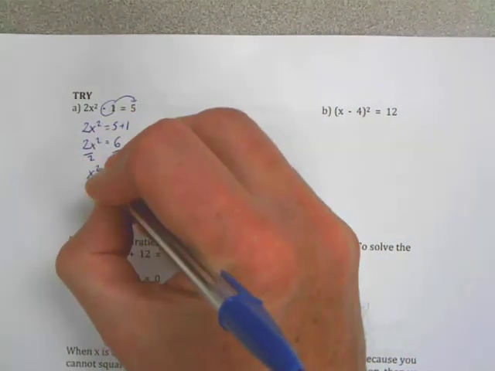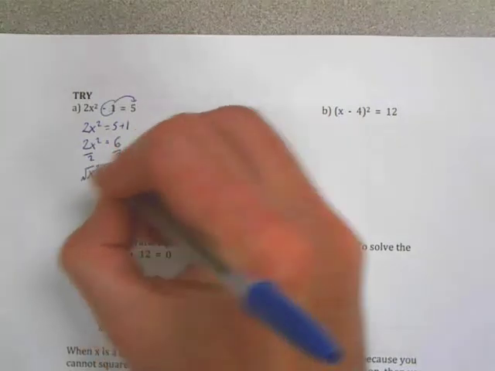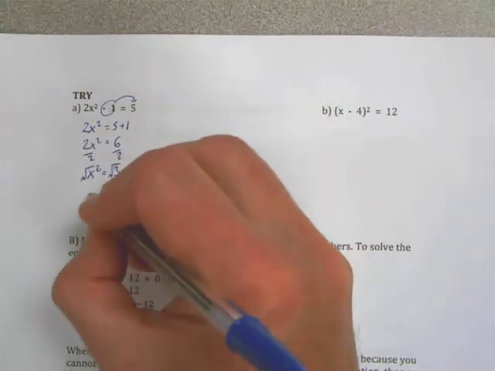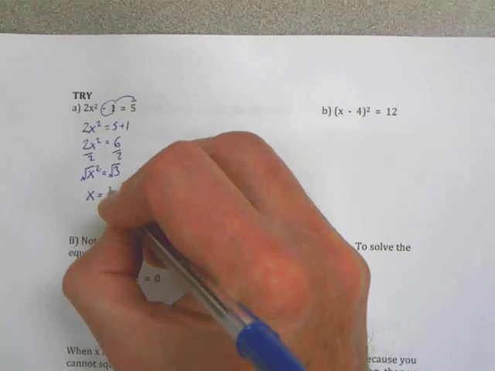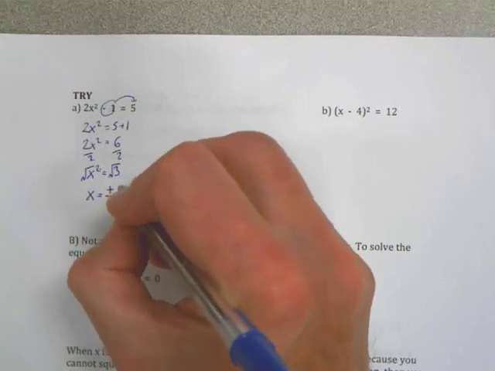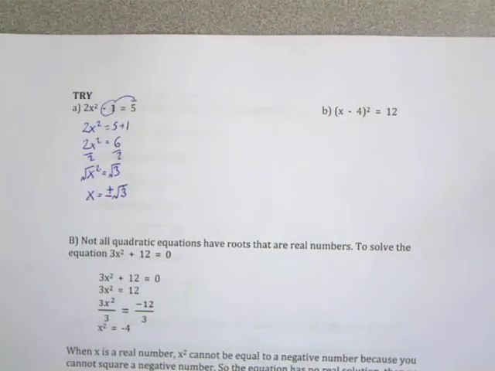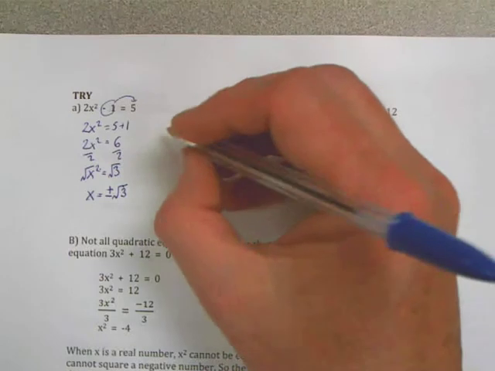I want to get rid of this square, so I square root. What I do to one side, I'm going to do the other side. But there's a difference now. x is equal to plus or minus the square root of 3. Very simple. Plug that answer in.